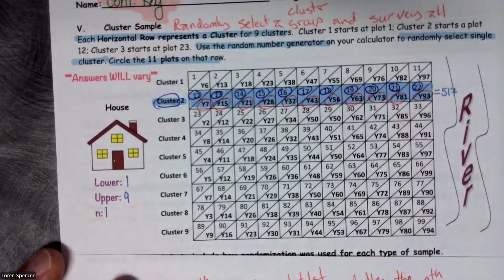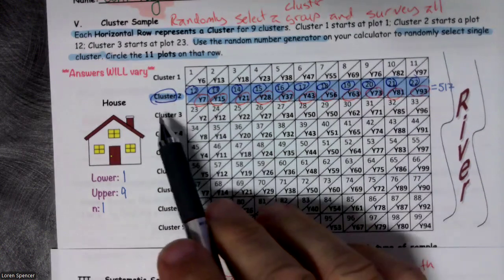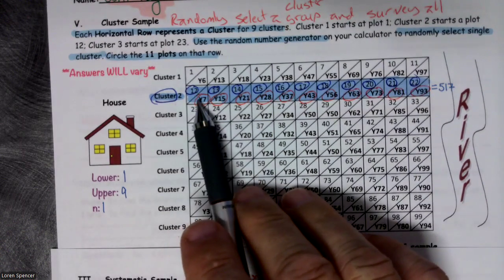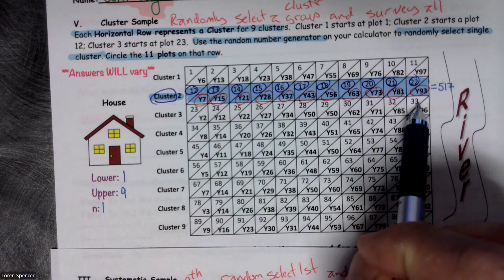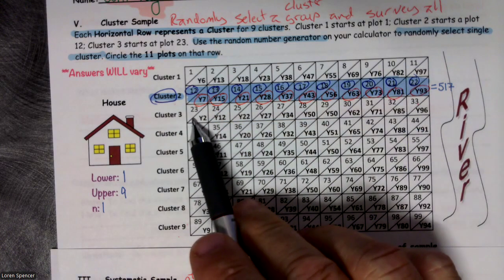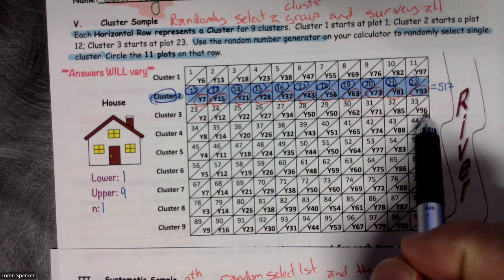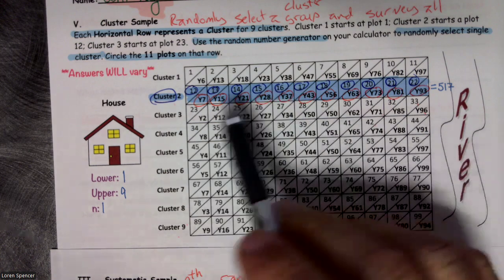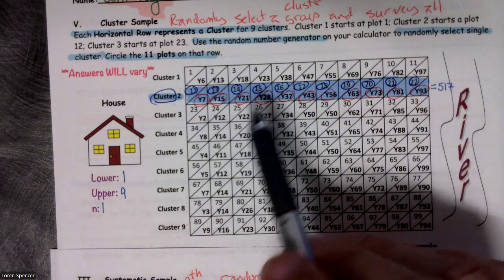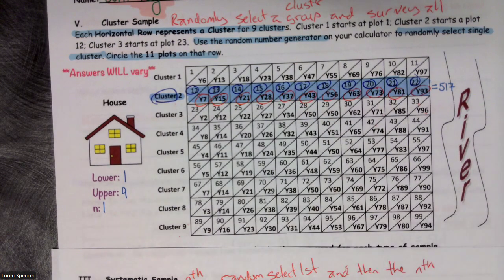All right, let's also talk about the cluster. If you notice, every single cluster has something close to the house and something close to the river. Cluster 3, something close to the house, something close to the river. Cluster 4, something close to the house, something close to the river. So in a cluster sample, each cluster looks like the population.